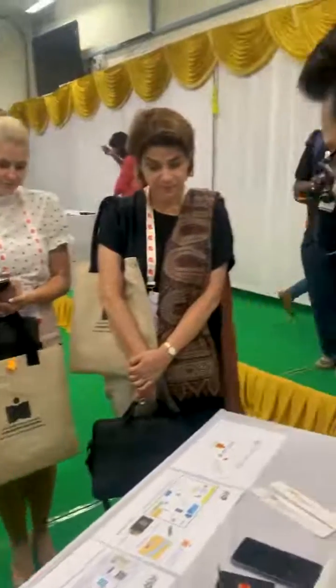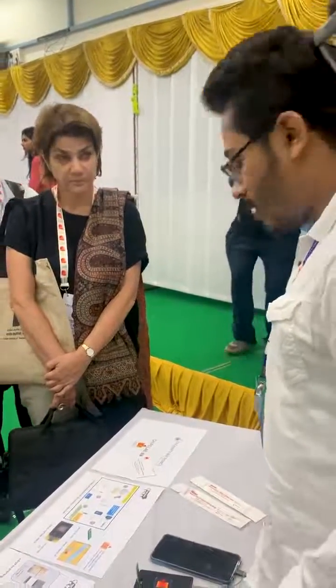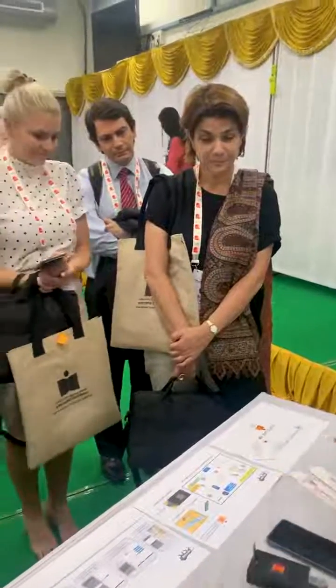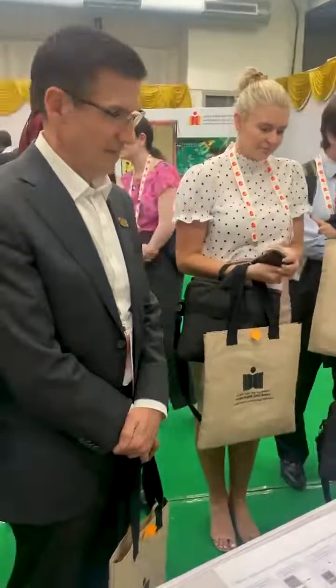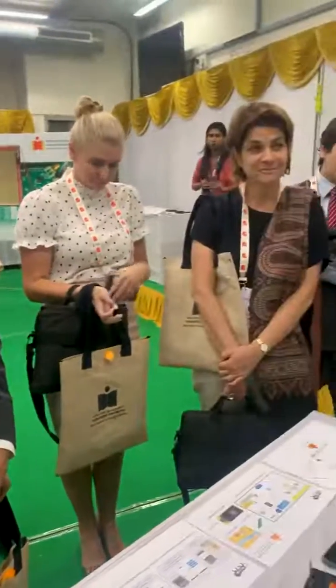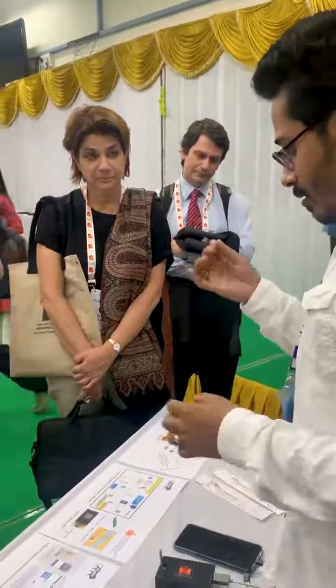So here, whatever the speakers told, we are going to give a live demo of the test kit. Basically, these are all the things we need for testing of the device. This is just for sample collection. You can take the nasopharyngeal swab or throat swab, and this is for corona.